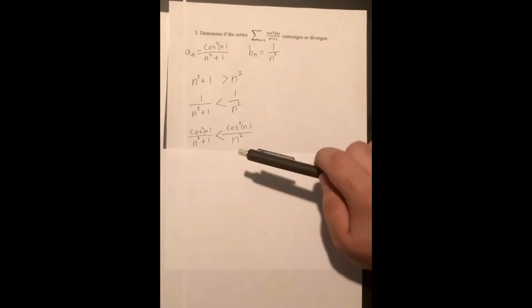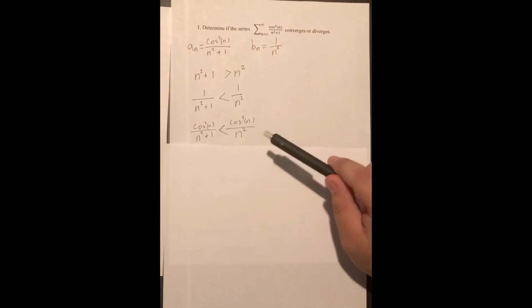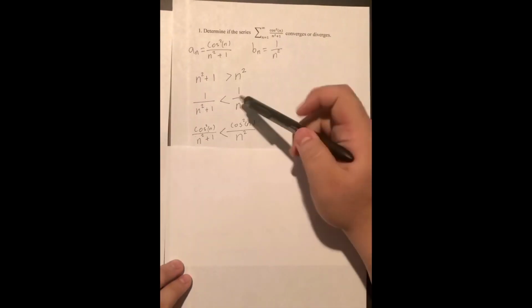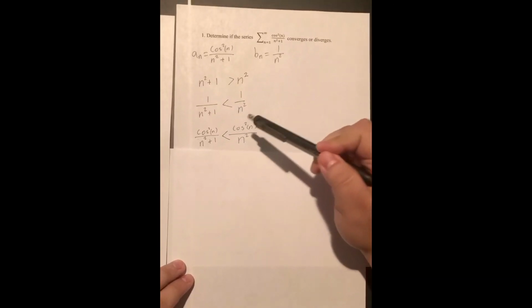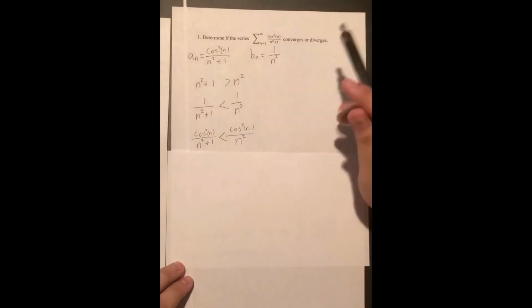So 1 over n squared plus 1 is going to be less than 1 over n squared. So if we put back the cosine squared, an will still be less than bn because 1 over n squared plus 1 was less than 1 over n squared.